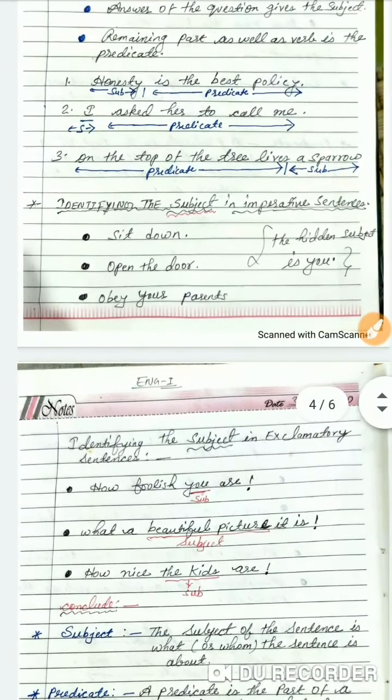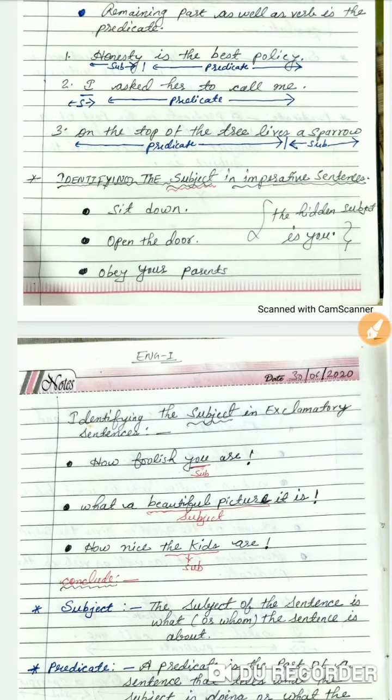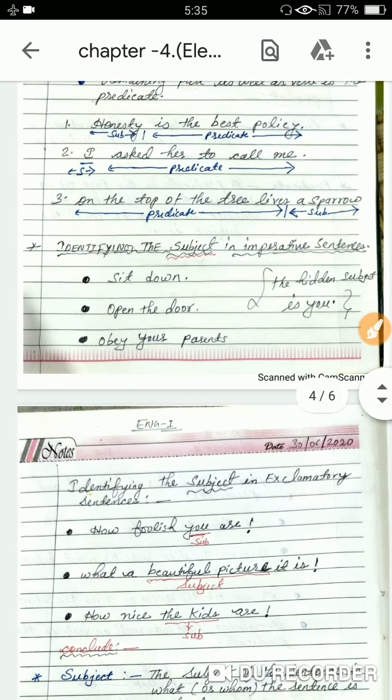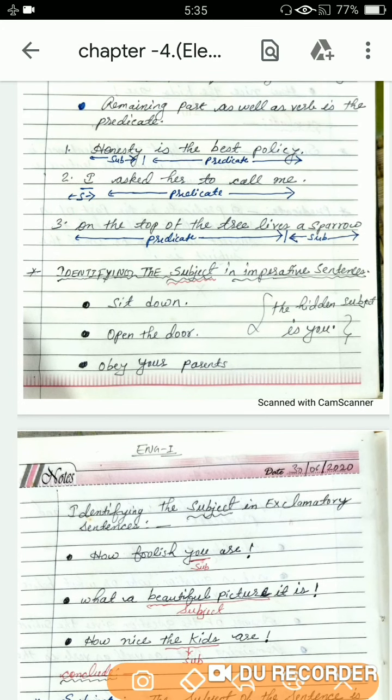Now here are some more examples. Example: honesty is the best policy. Here the verb is is. So we can make the question, what is the best policy? The answer will be honesty. So this part will be the subject, and the remaining part, from is to best policy, will be the predicate.